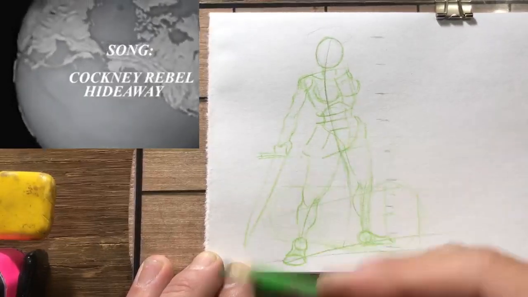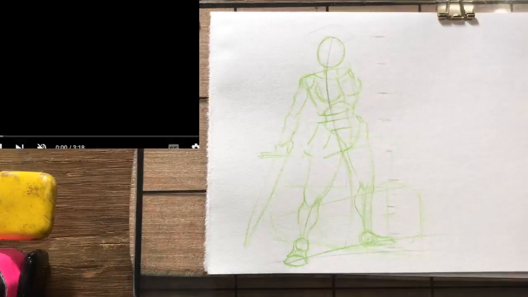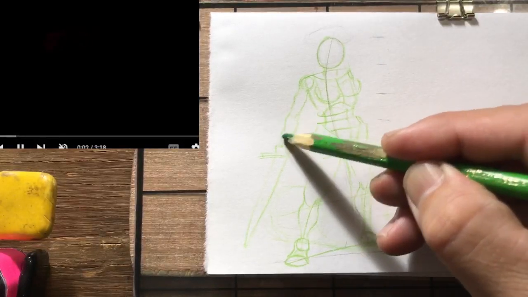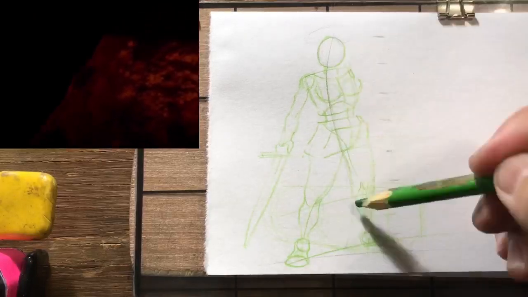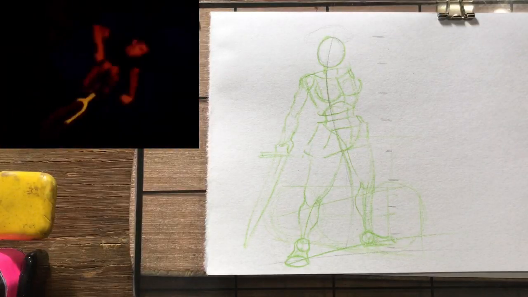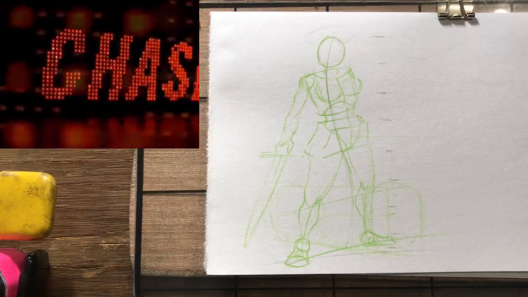Just do a little sword, and then we'll do the Bible right there. Something like that. That look okay? That look weird, man.